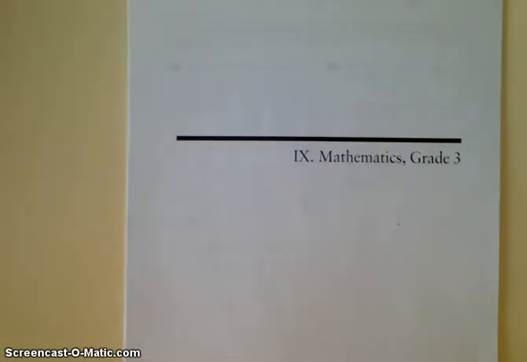I will be speaking about two areas. One, I'm going to be talking about the math test, which is going to be taking place over a 2-day span in May. And I'm also going to be talking about ways that you can help at home for both English language arts as well as math.